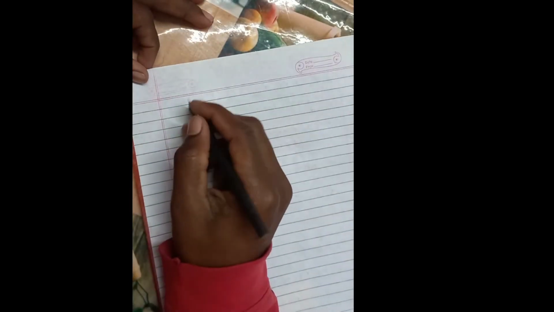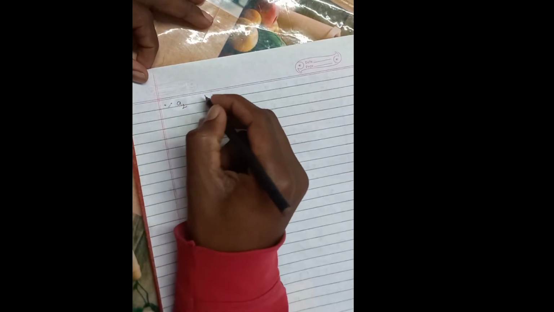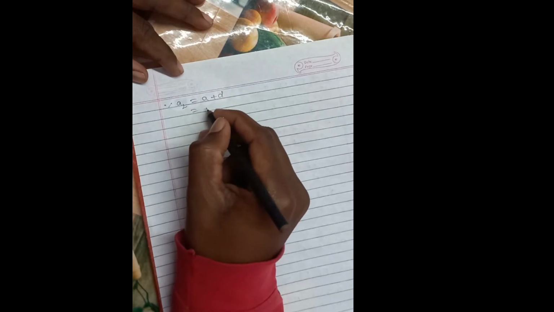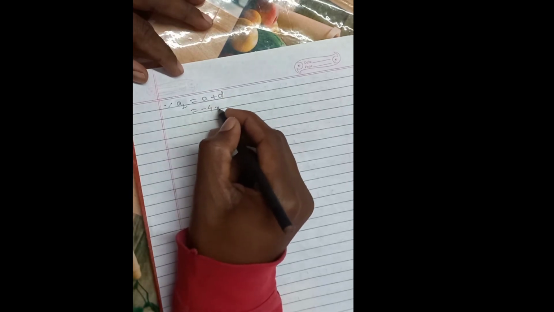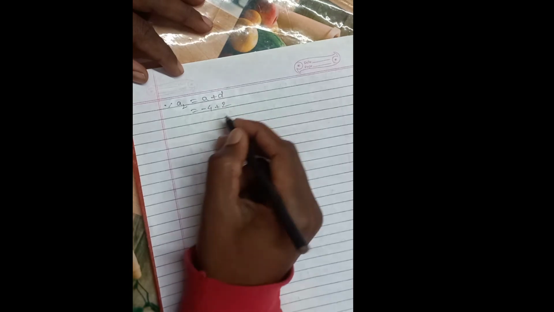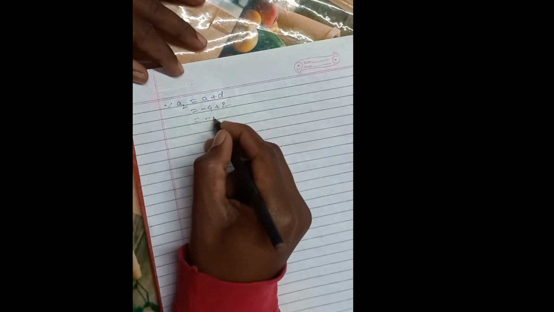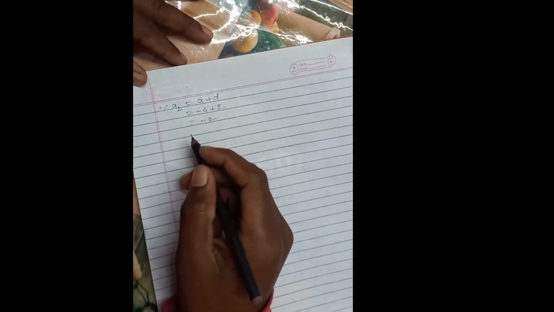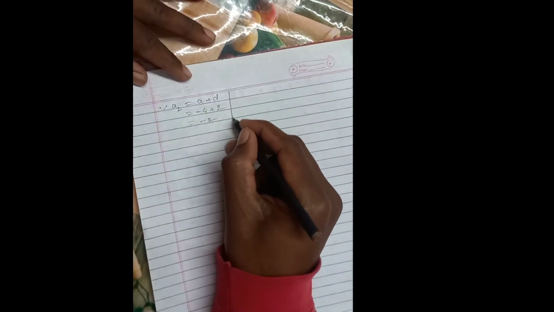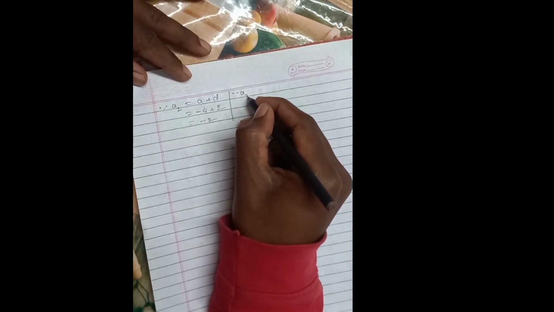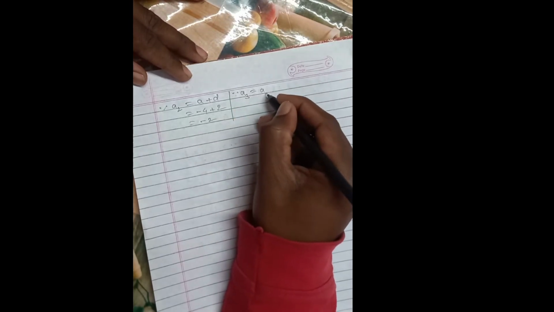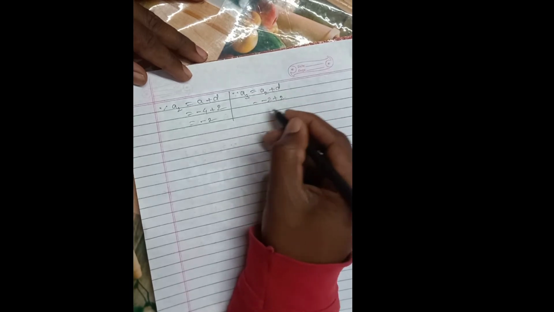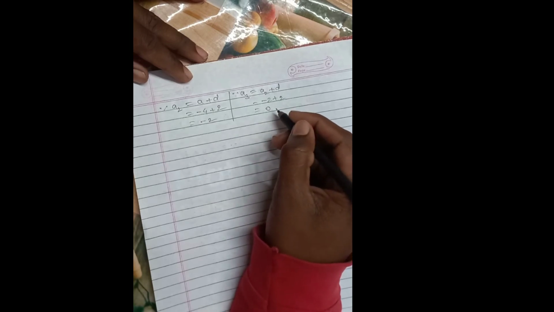Now we have to find the value of a2, means a plus d. Our a is given minus 4 and we have found the value of d is 2, so its answer will be minus 2. So we have found the value of a2, but now we have to find the value of a3 also. So a3 could be written a2 plus d. a2 is minus 2 and d is 2, that means the value of a3 will be 0.